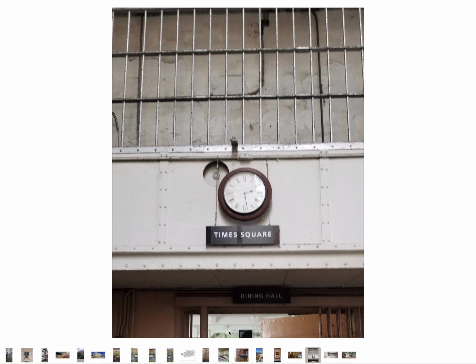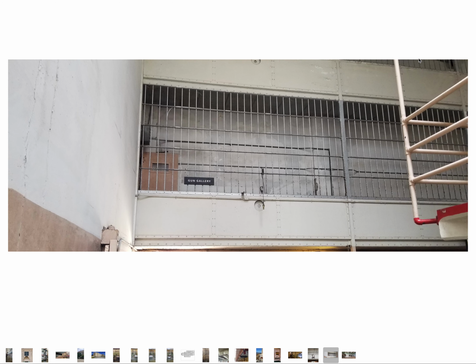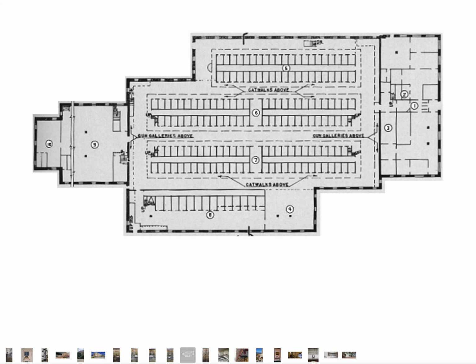So here's the dining hall entrance. You can see the bars to the kitchen, the menu up on the board there. This space up here, and I got a better picture of that, is a gun gallery, and there's 2 of them. So going back to our diagram, there's a gun gallery here and a gun gallery here, and that's exactly what it sounds like, where the armed guards wouldn't have walked down here on the floor, but you would have had an opportunity to utilize deadly force within the cell block if necessary.